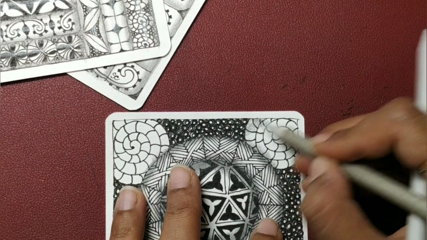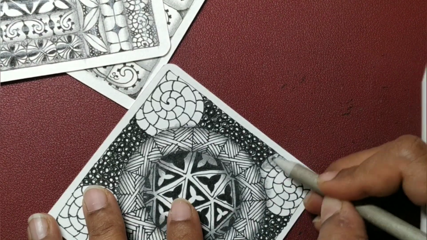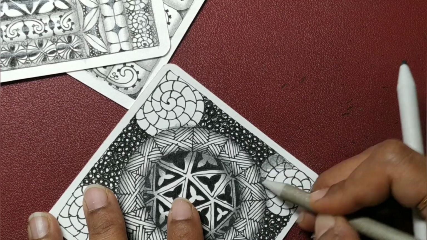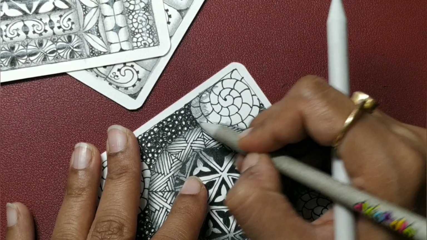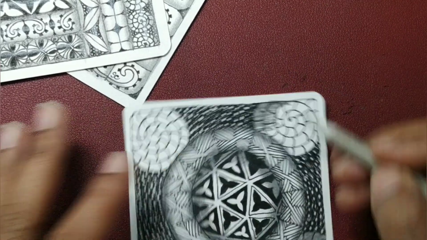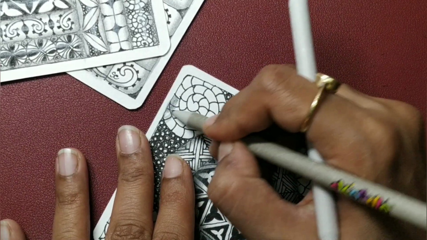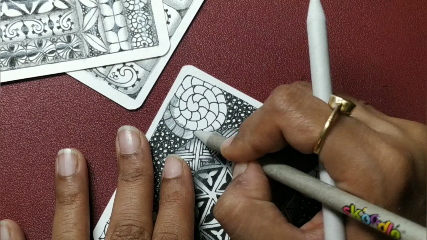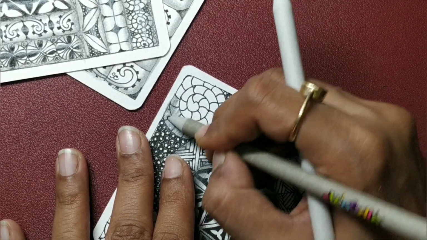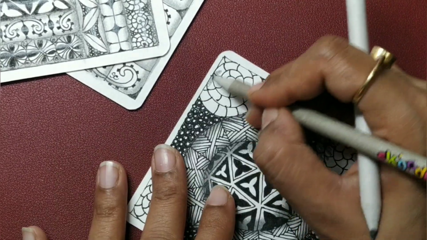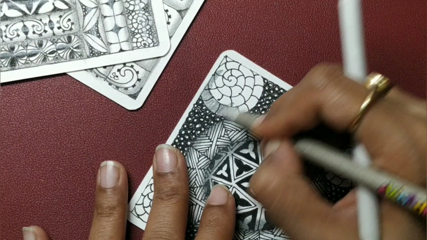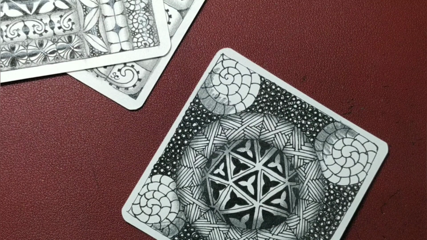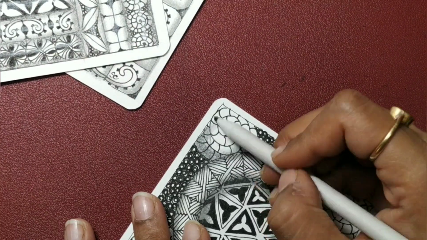Yeah, and these Marasu like fragments, just add some on one side, probably one of the ways to shade it. Again, high and low. Right, so let's see how does it look like.